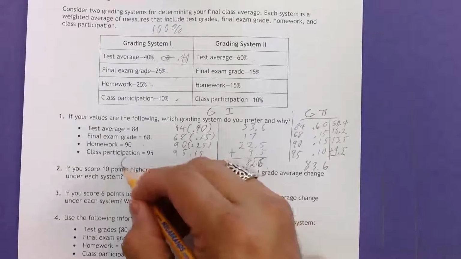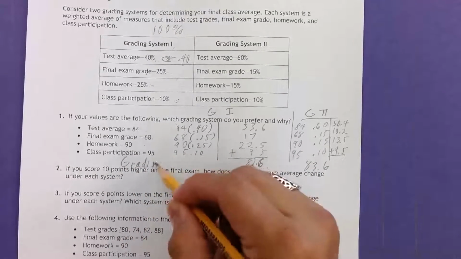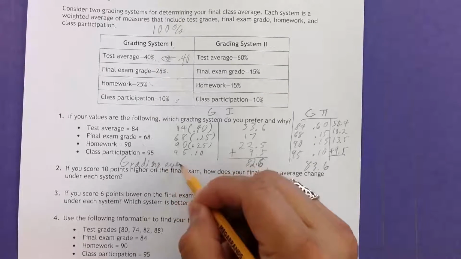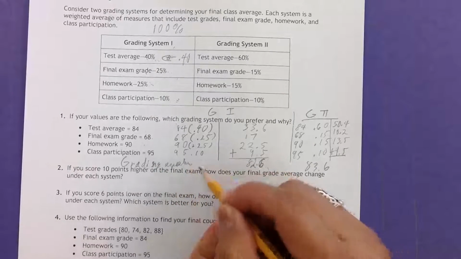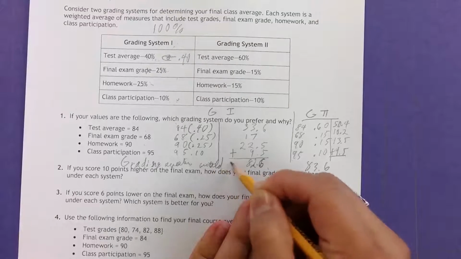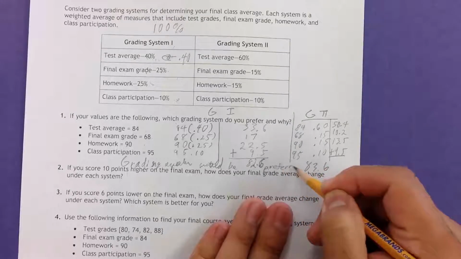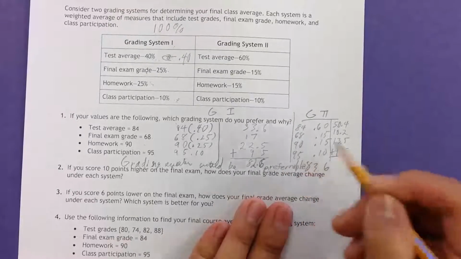So grading system 2 would be preferable. Interesting.